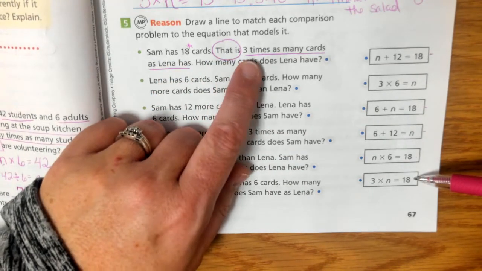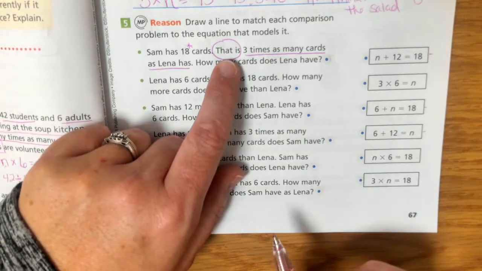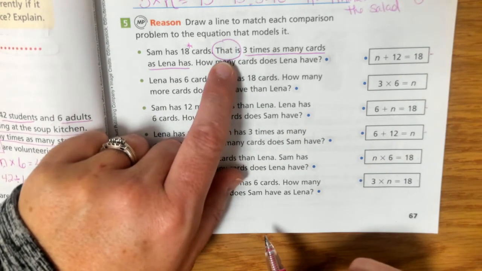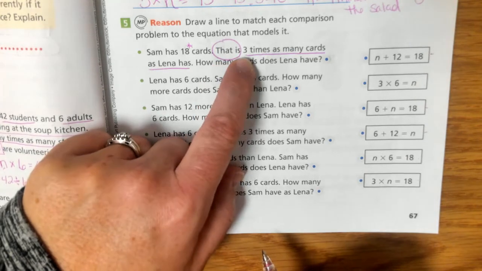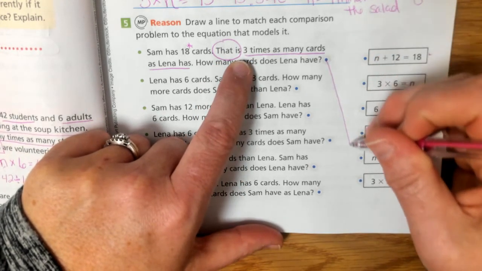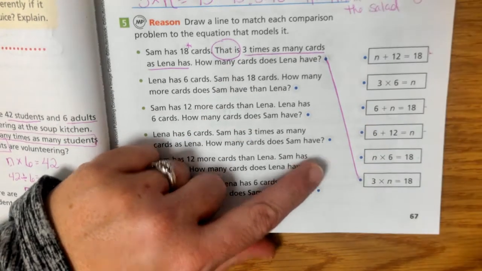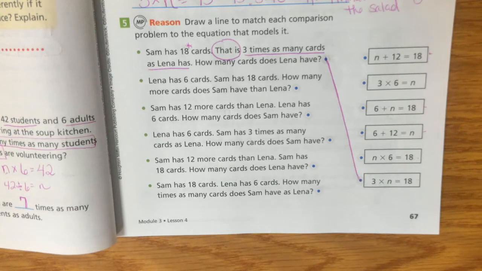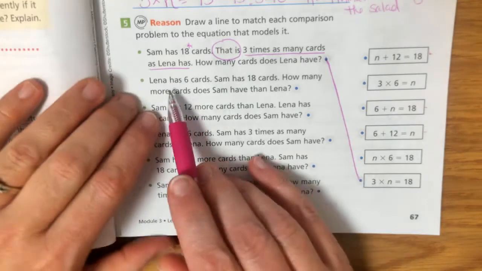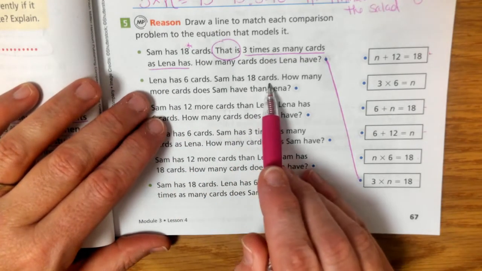That is 3 times as many cards as Lena has. So that is your n, right? Lena's cards times 3. So the two furthest away from one another would match. 3 times n equals 18. Lena has 6 cards. Sam has 18 cards.